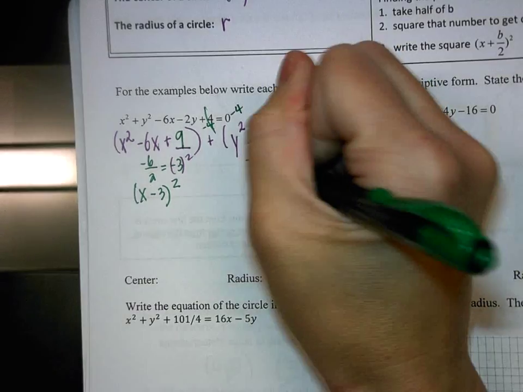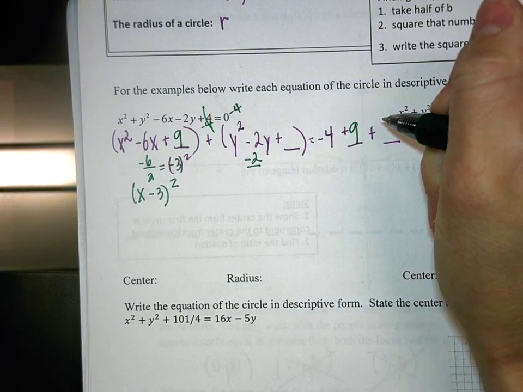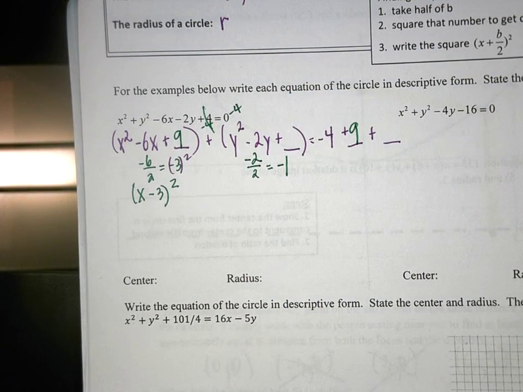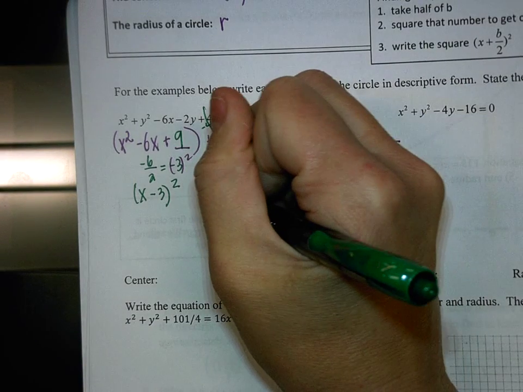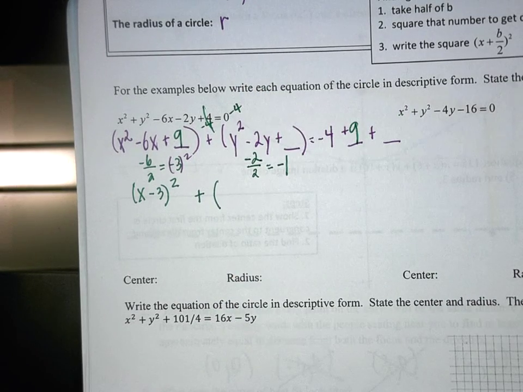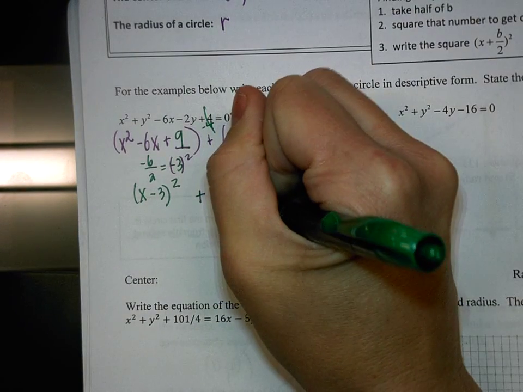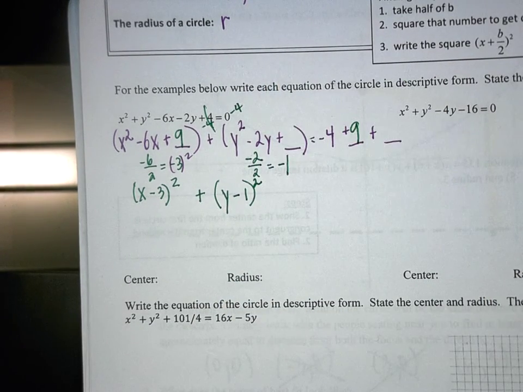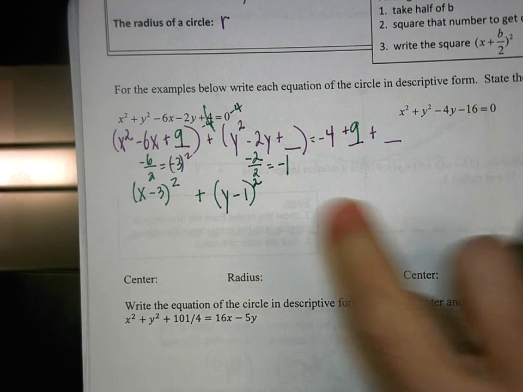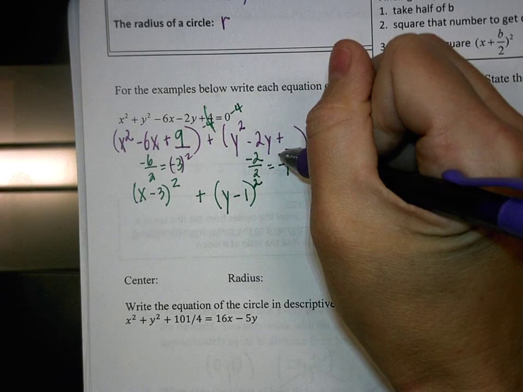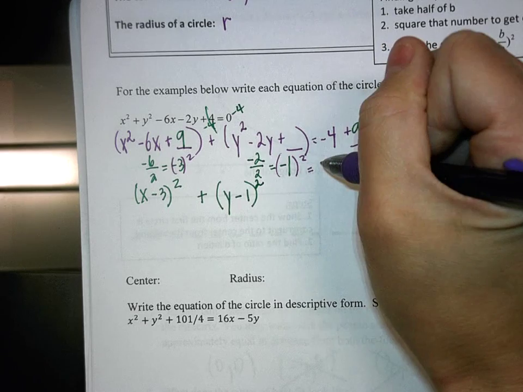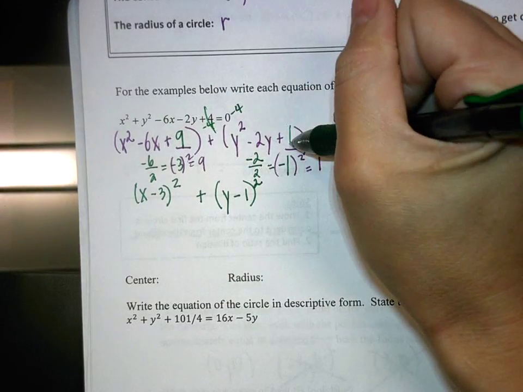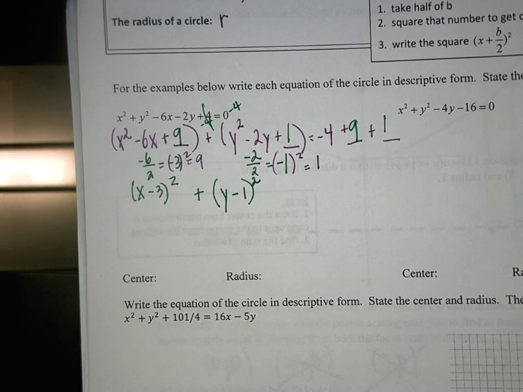Good, same thing with y. So we take negative 2 and we divide that by 2, and that reduces to be what? Negative 1. And what do I do with negative 1? Good, plug it into my formula. So that means I'm going to have plus, and I would write this as what? Good, (y minus 1) squared. And then what do I do with this negative 1? I square it and it becomes positive 1. And so 1 goes into the blanks for the y's.